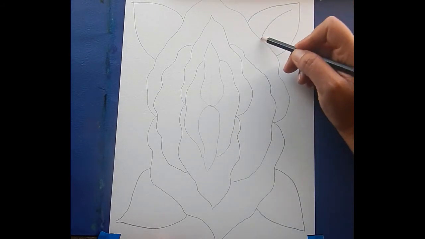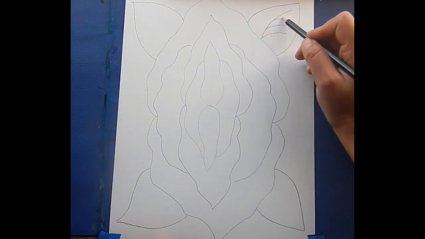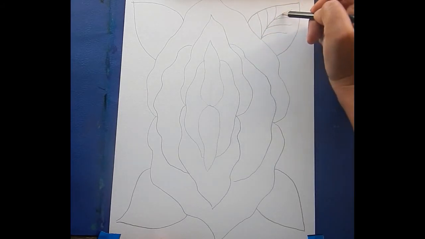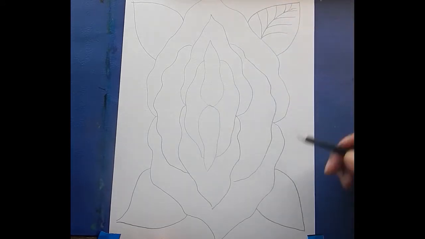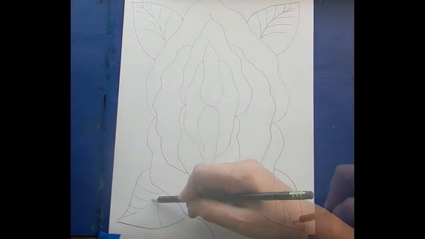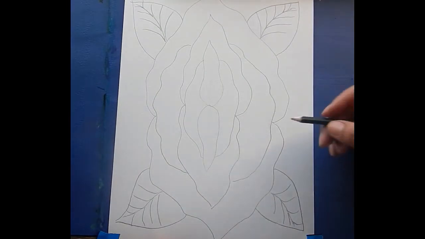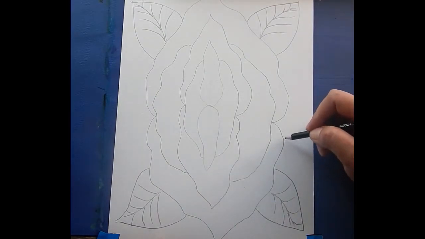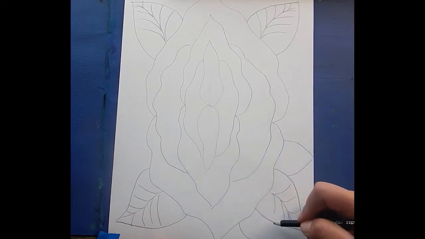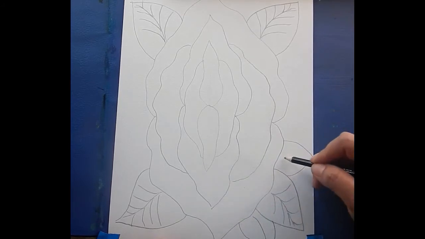And while I'm at it, I'm going to add some veins for each one of my leaves. And I think I can still fit in some more leaves. So right in between each one of these leaves, I'm going to fit 2 more.